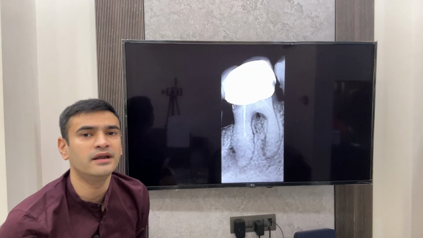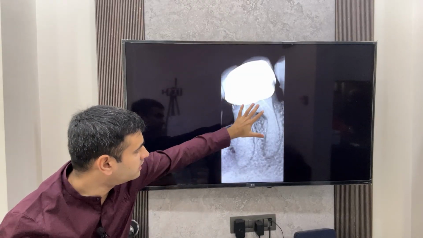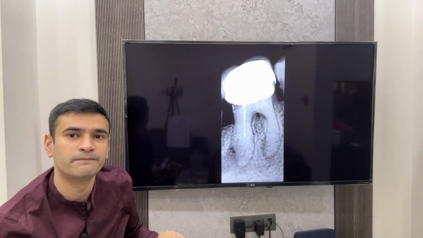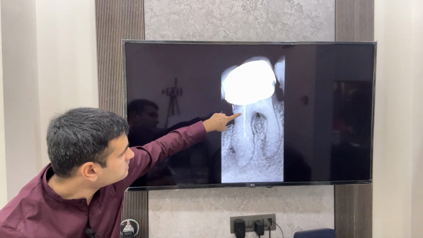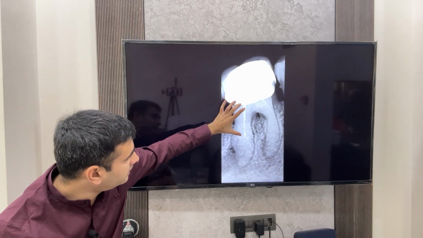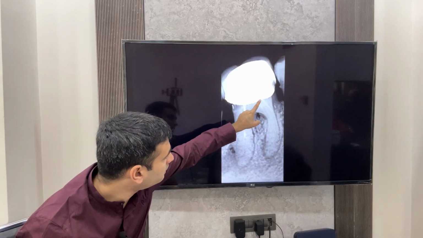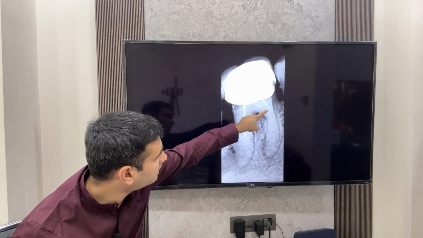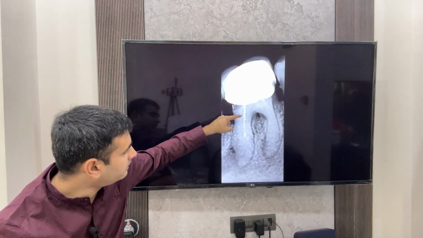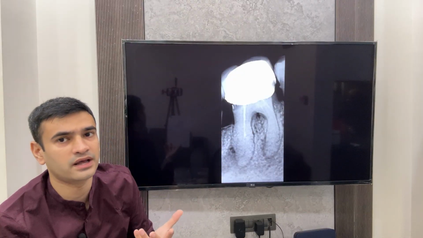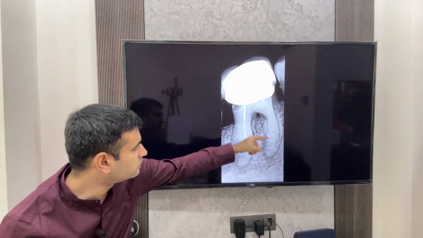The second piece of information that should come to your mind is how far the dentist has gone inside the tooth. For that, just look at this gutta-percha. It is extending till the middle third of this canal, and somehow the dentist has stopped just here and put some short GPs. So the dentist might or might not have gone till the full working length of the tooth.